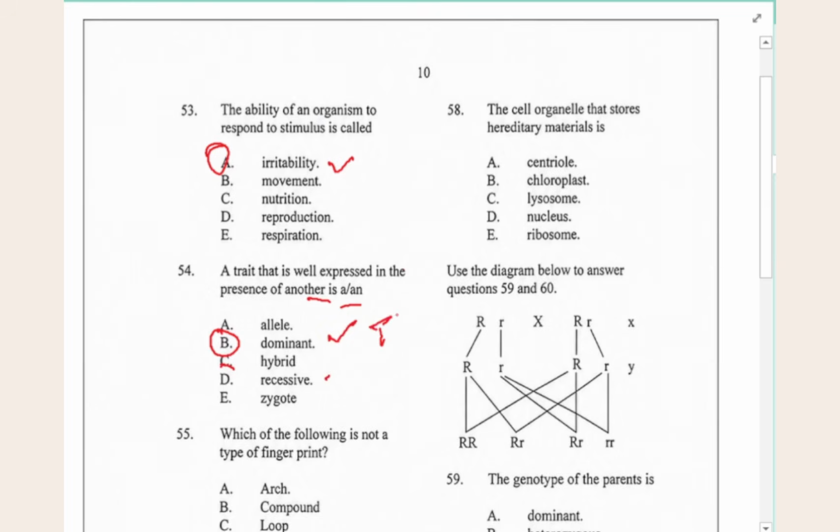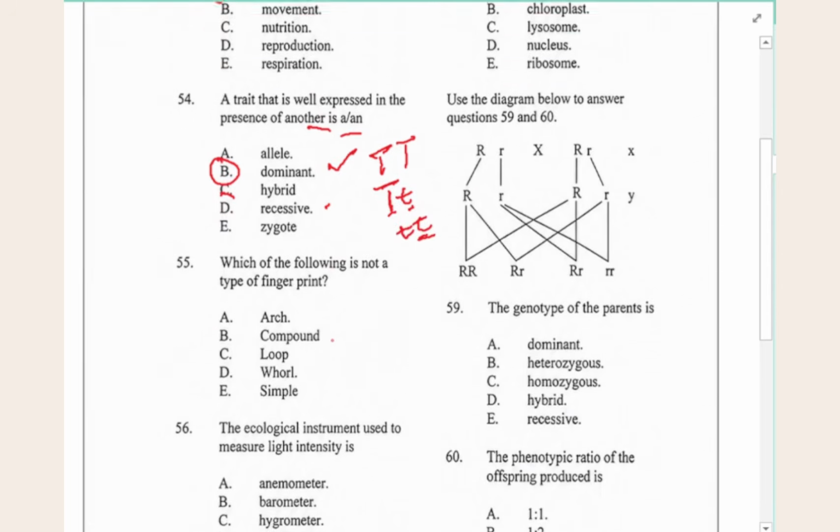If I have capital T, small t, this is there, this is also there, but the capital is expressed because it's a dominant one. The small one can only be expressed when they are together, when I have small t, small t. So take note of that. So the correct answer is B, dominant.